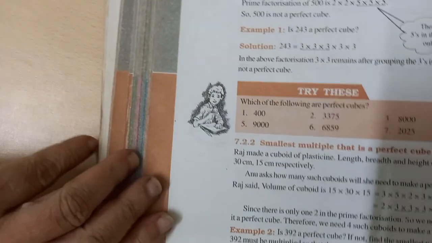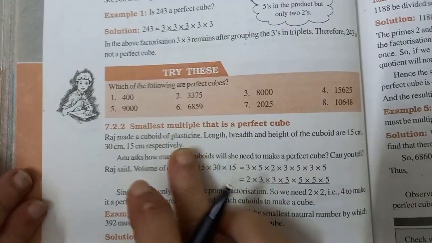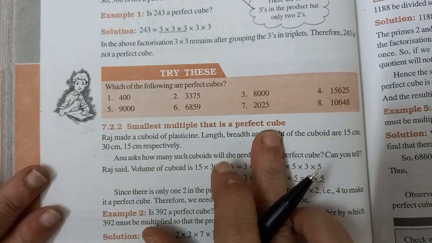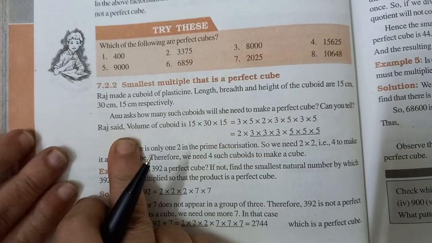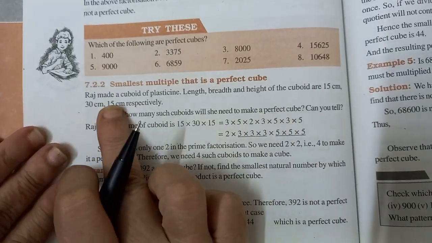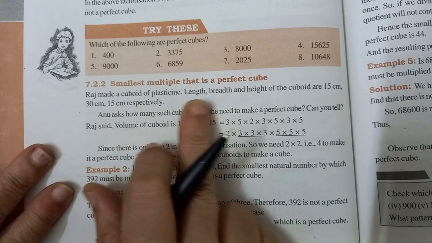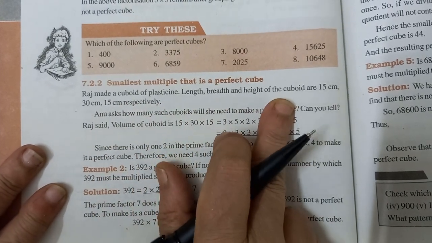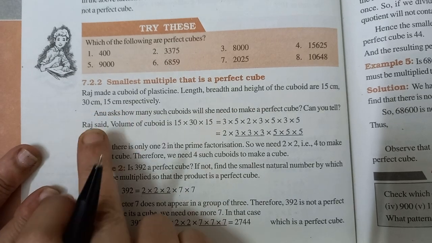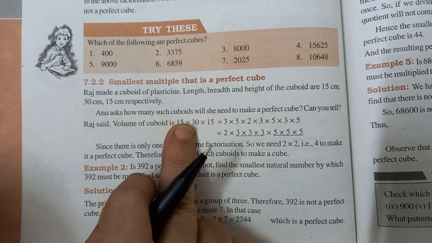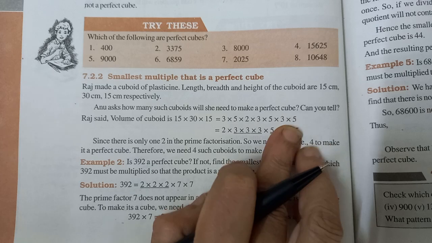Now let us study the next topic, smallest multiple that is a perfect cube. In the textbook they have given an example. Raj made a cuboid of plasticine. Length, breadth and height of the cuboid are 15 centimeters, 30 centimeters, 15 centimeters respectively. Anu asks how many such cuboids will she need to make a perfect cube.